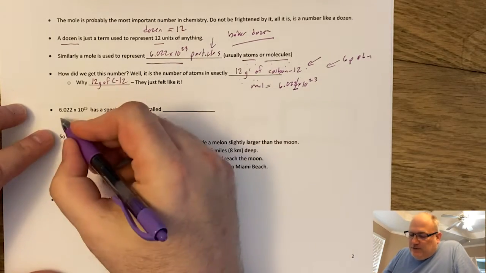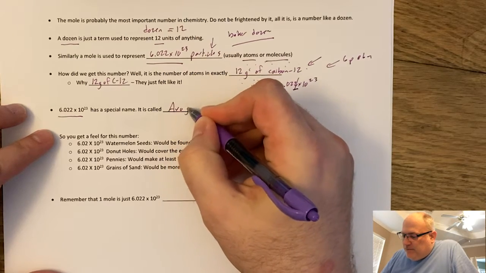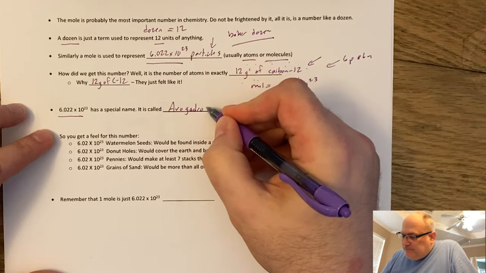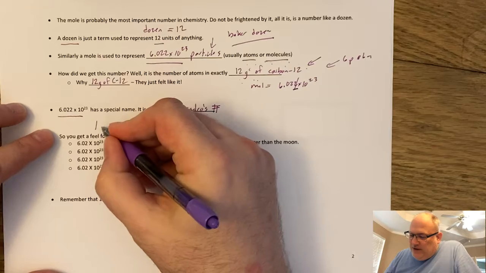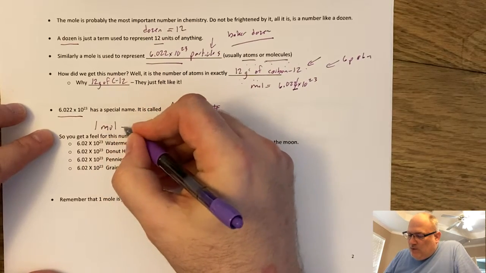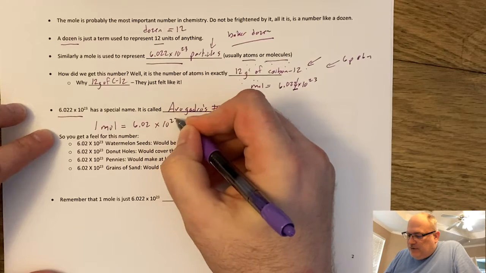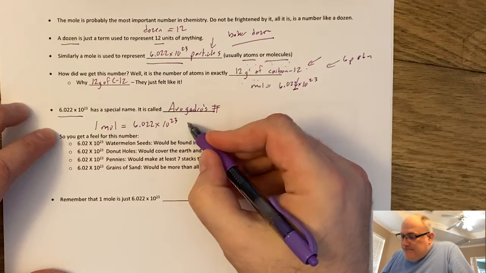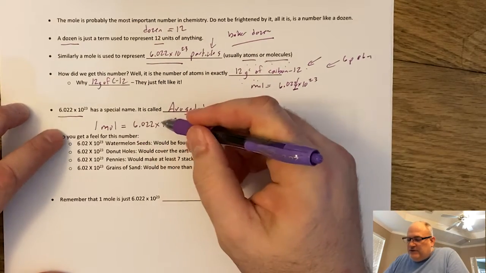In fact, this number is so important, it's actually called Avogadro's number, in honor of Avogadro, oddly enough, right? Now, I want you to pause right now, maybe even pause the video, and I need you to memorize this. 1 mole is equal to 6.02 times 10 to the 23rd, or 6.022 if you're feeling kind of frisky. Pause, memorize it. Pound that into your head, because this is a conversion that we're going to be using over and over again.